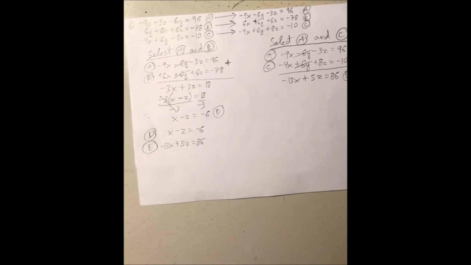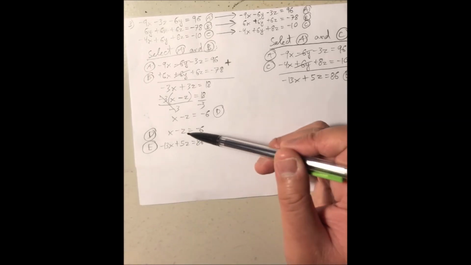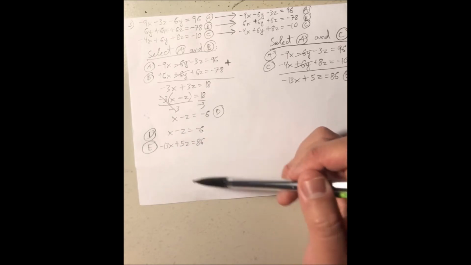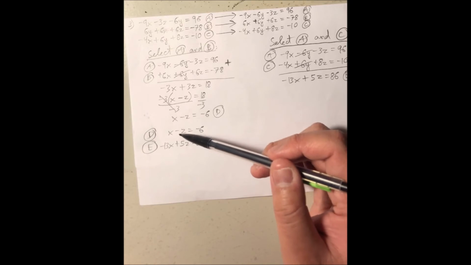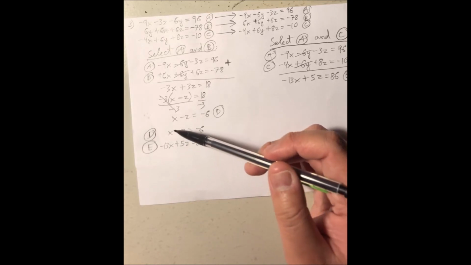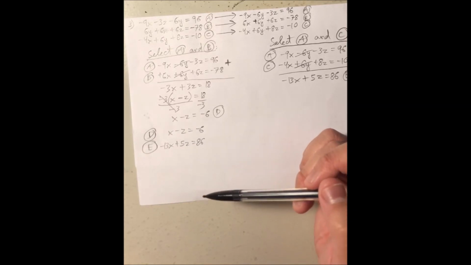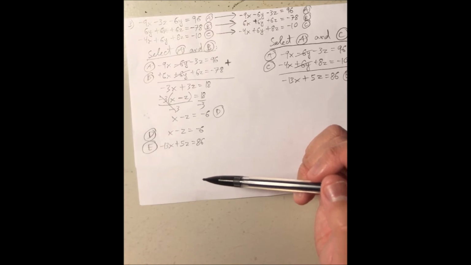Well, let's see. I can substitute, but I feel like that's going to be a little more difficult than eliminating. So when I compare all of these variables, this z term and this z term, they have the minus and the plus sign. So hey, that's already something that I can work with.